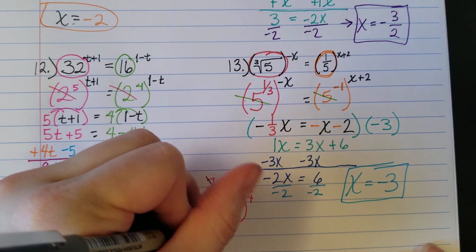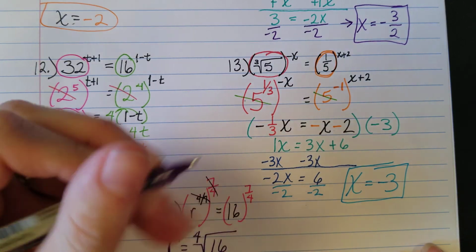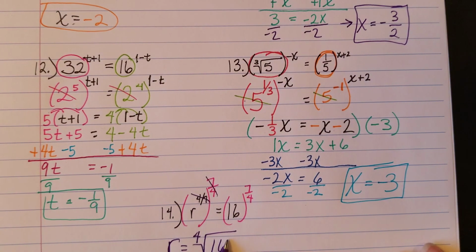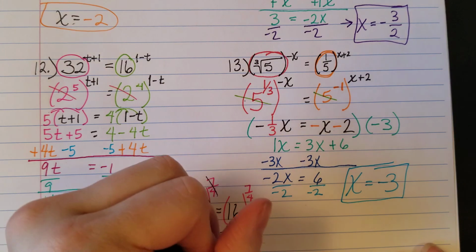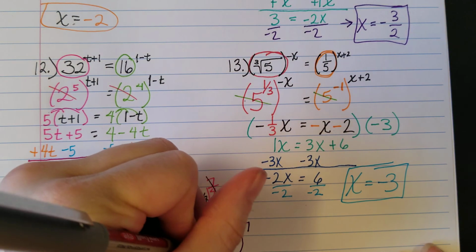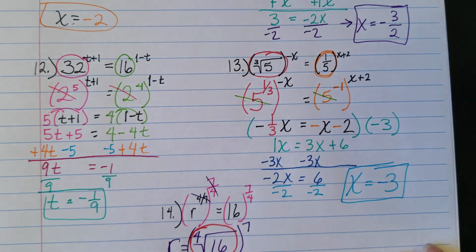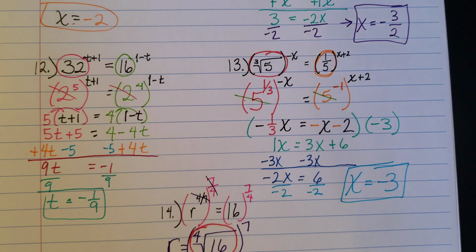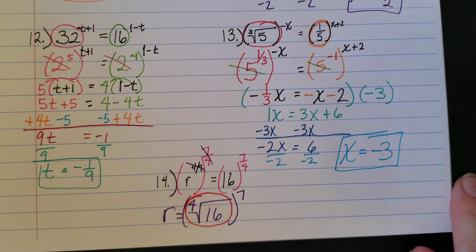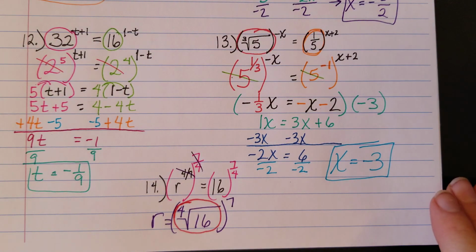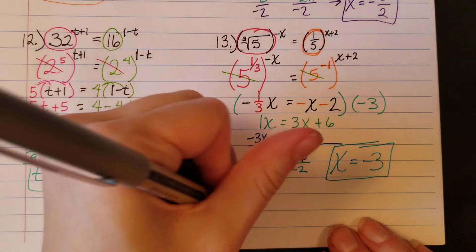So that equals the 4th root of 16 to the power of 7. It doesn't really matter if you put the power of 7 in here or out here. I'm going to put it out here this time because I can simplify that 4th root of 16. If I want to evaluate the 4th root of 16, I just need to know what number raised to the power of 4 equals 16. That would be 2. 2 raised to the power of 4 is equal to 16.